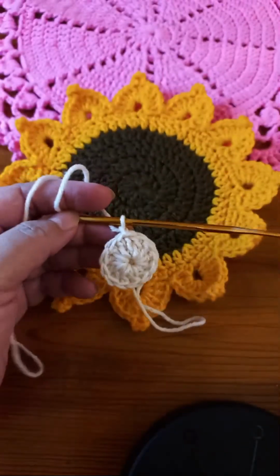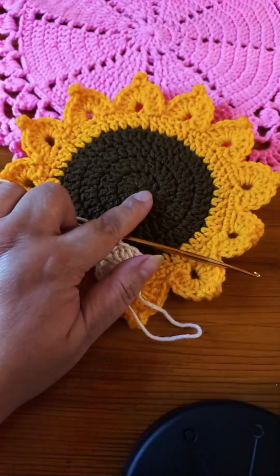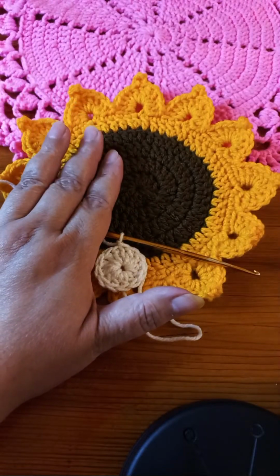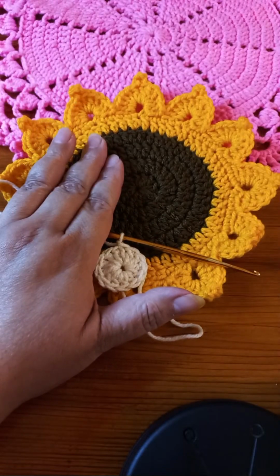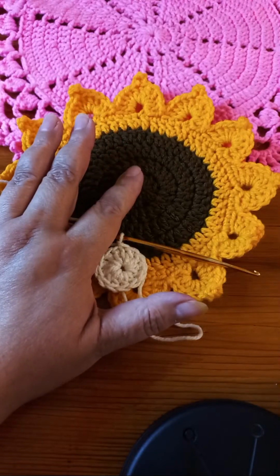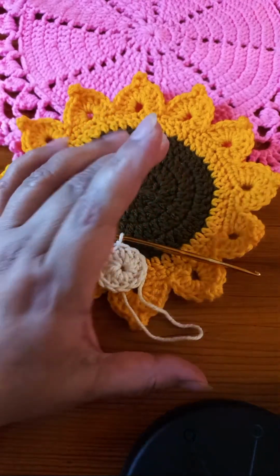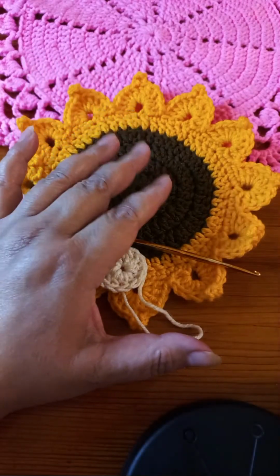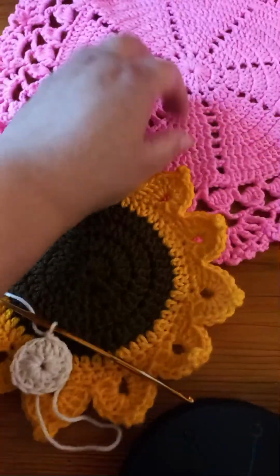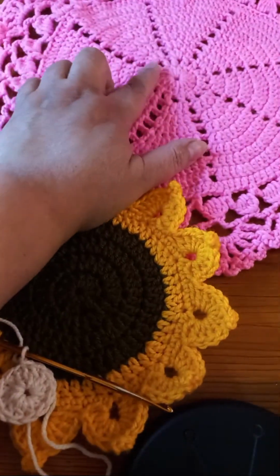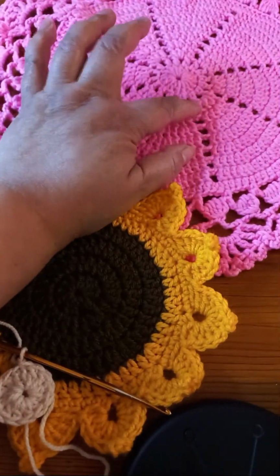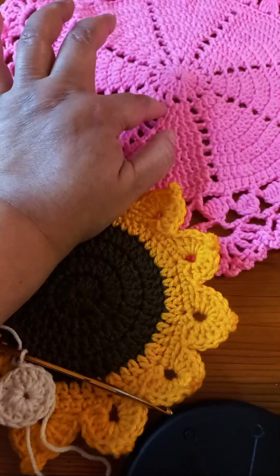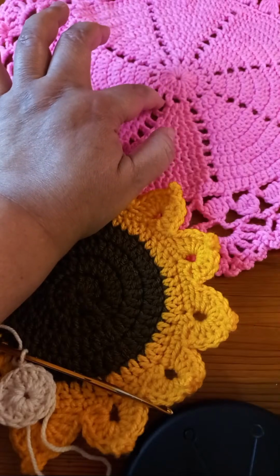If you want to make that kind of circle, you must increase stitches in specific numbers. I mean, if you want to make that kind of increasing, not a solid increasing, then you will have to do chains between your stitches.